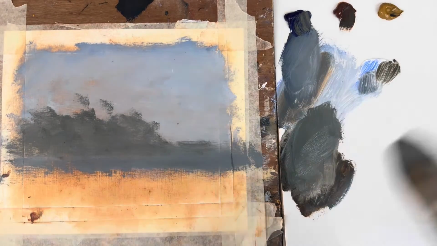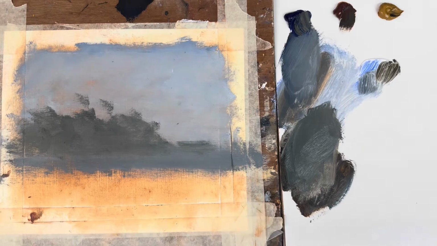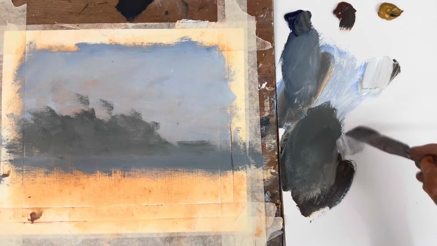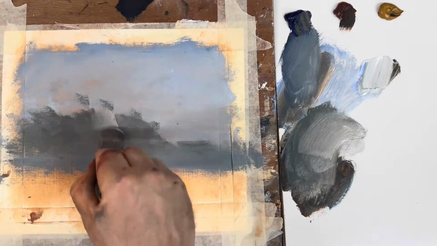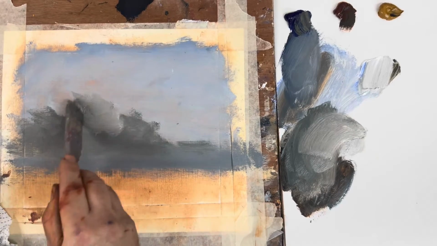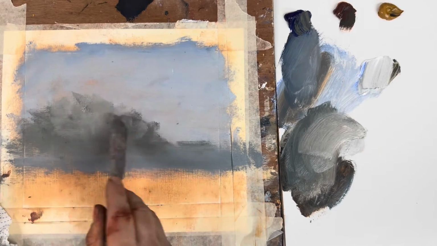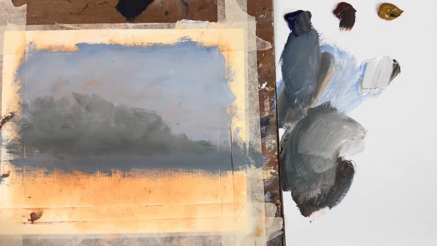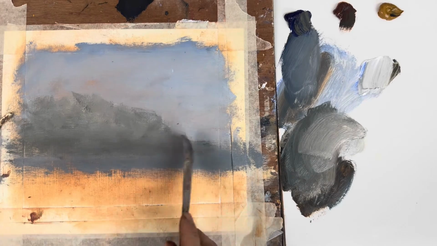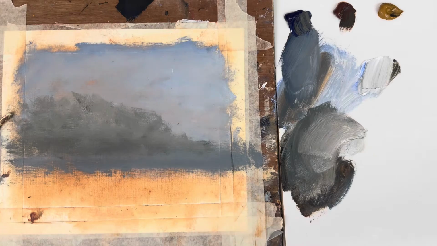Here I'm blocking in the basic shapes of my clouds, again relying on a darker mid-tone to do so. What I'm going to do now is start to bring in a slightly lighter element, as you see, and I kind of tease these things in, slowly blending them into what was before. And you see it taking on now a subtle three-dimensional shape.